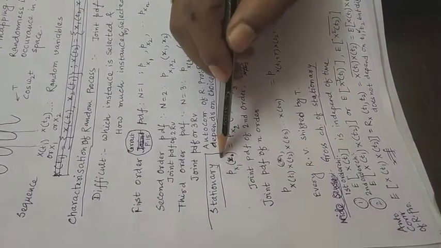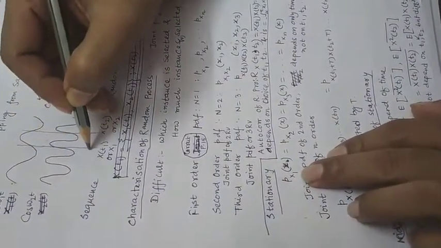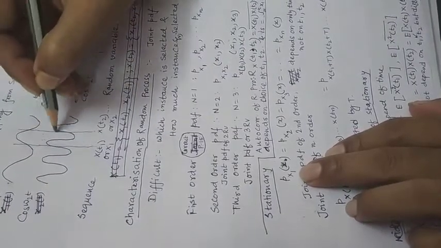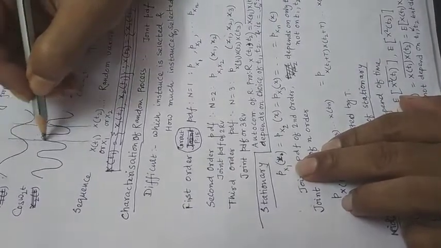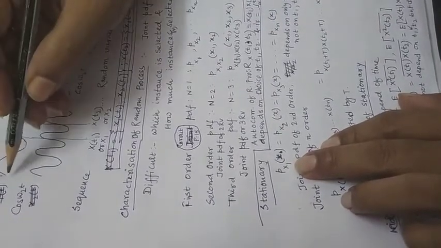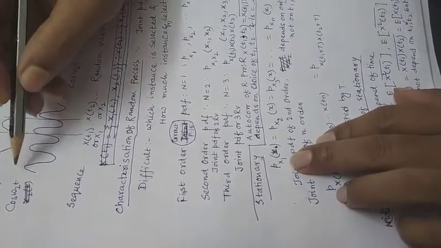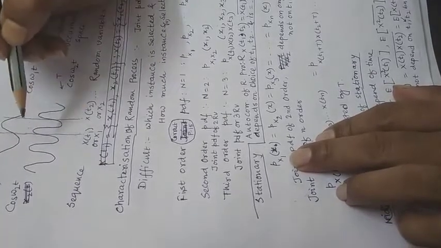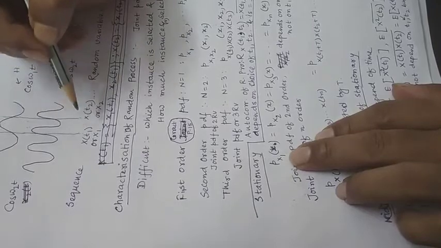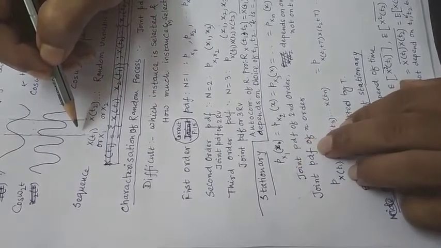In a stationary random process, we consider that the probability density functions at different instants are the same. That means you take the probability density function considering t equals 0 as the origin. Now, if this origin is changed, whether the probability density function is affected or not is the question. If it is a stationary process, it is irrespective of the shift of the origin.